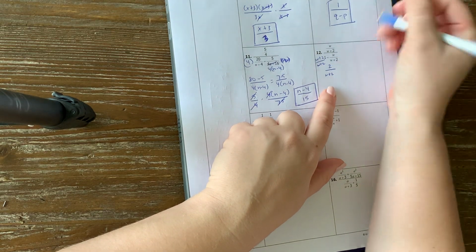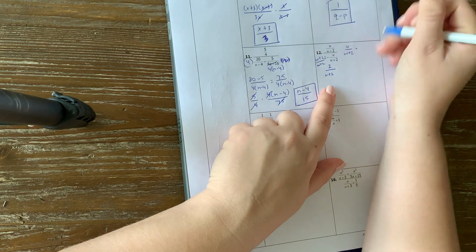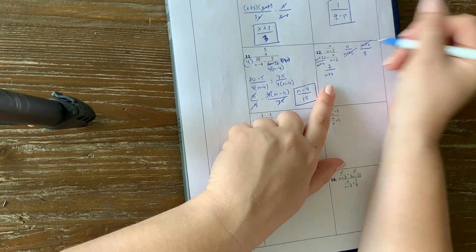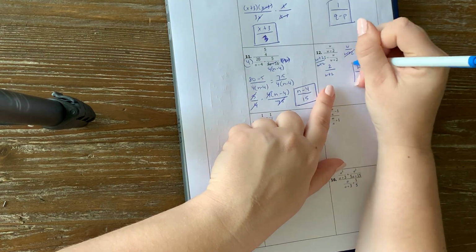Okay, this part right here. So we have w over w plus 2 times the reciprocal of this, which is w plus 2 over 2. So our w plus 2's cancel, so it just leaves us with w over 2.